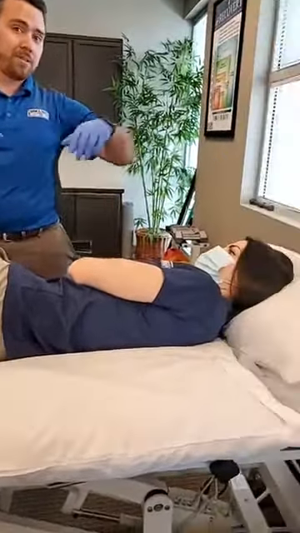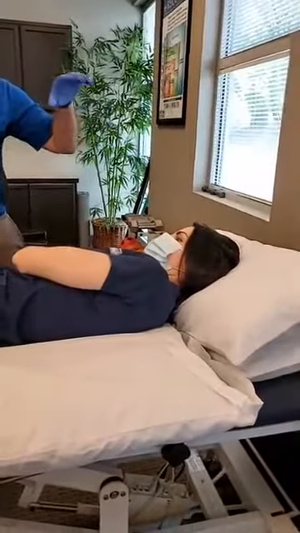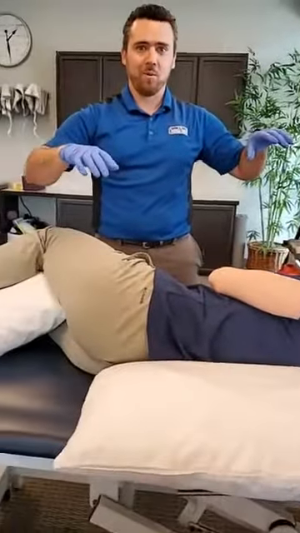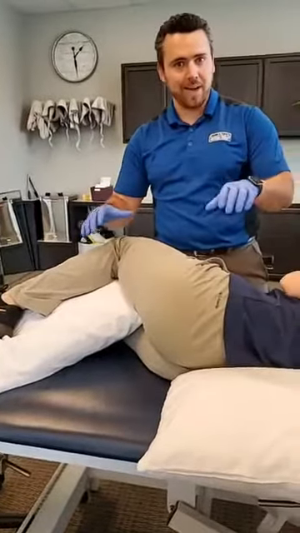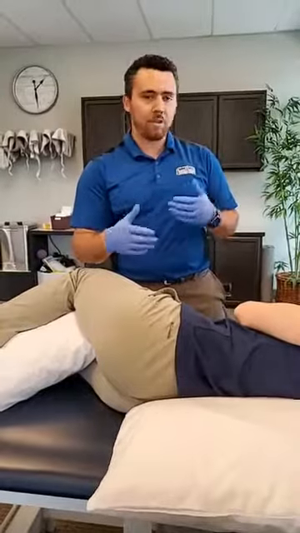So I know we've got a lot of pillow system going on here, but hey, if you're injured and we need this to recover, it's worth it. We need some time to let this thing calm down. So take the time to set up your pillow system so you can optimally sleep.